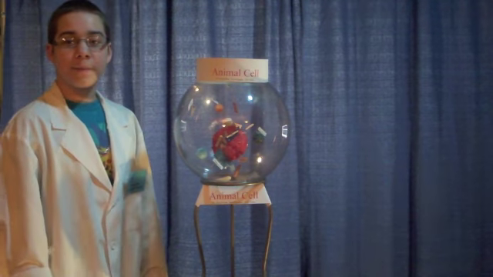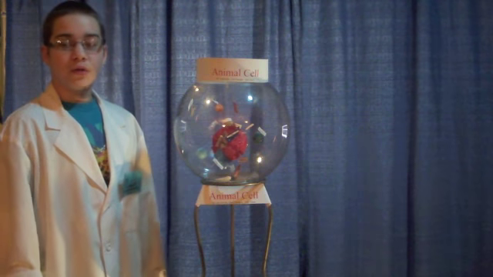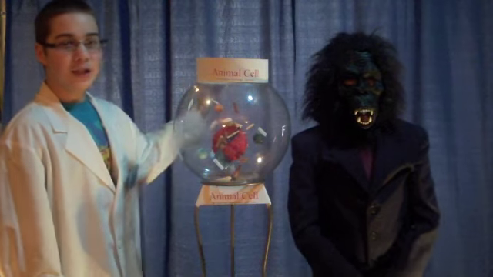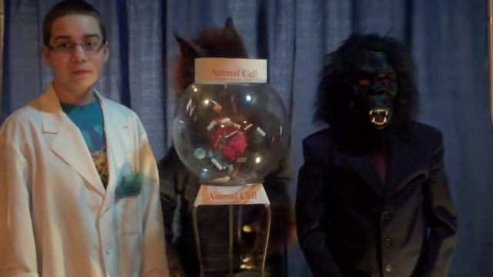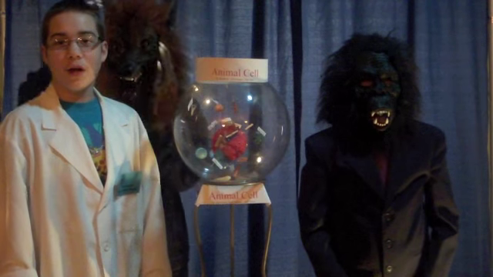And today I brought some animals. I brought Georgie the gorilla and Willie the wolf. Did you know that humans are animals too?